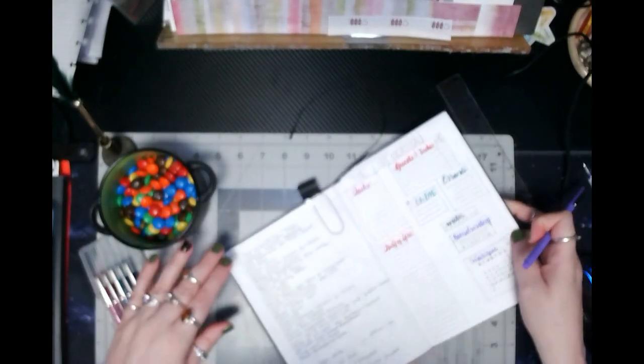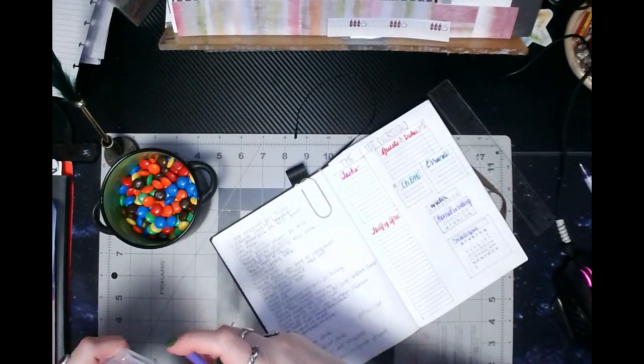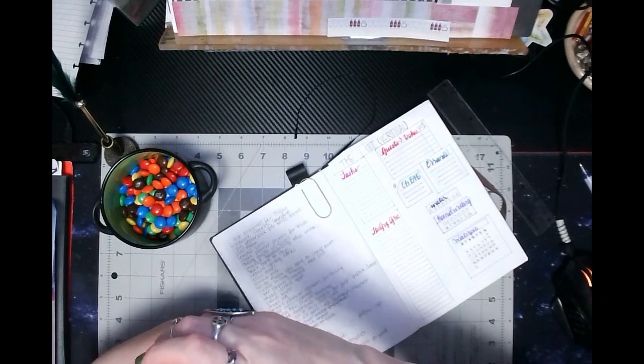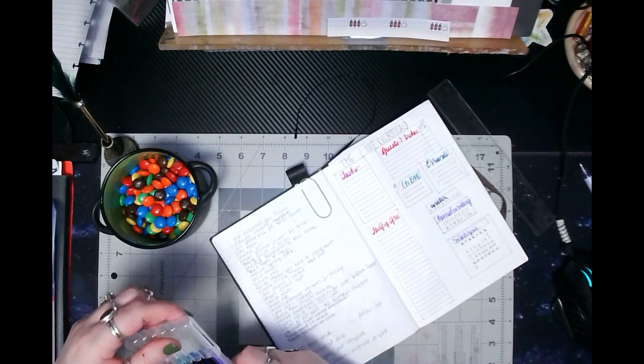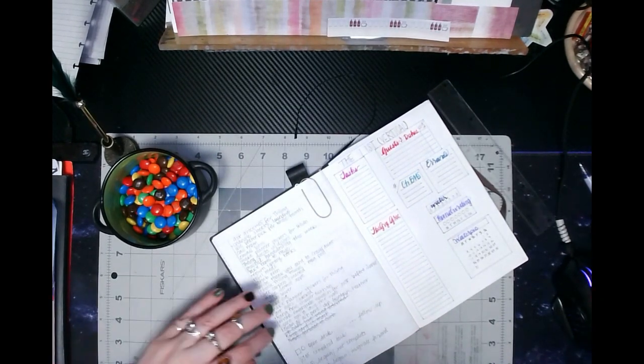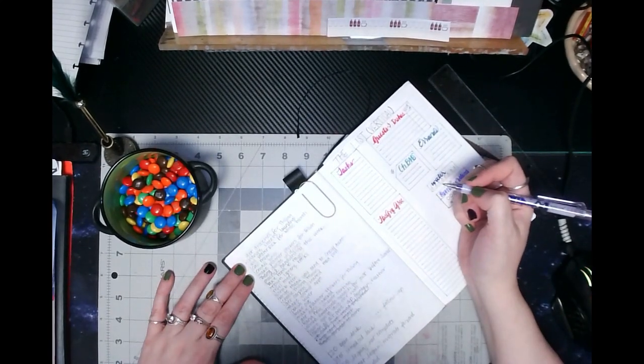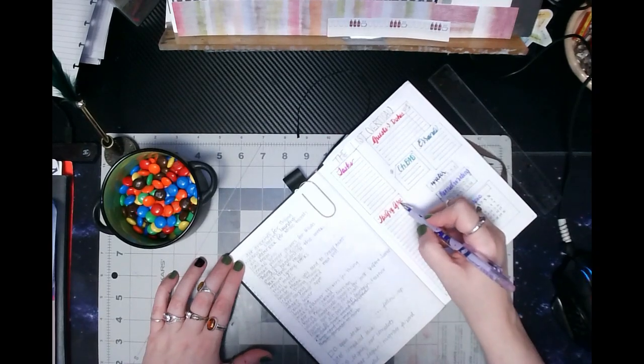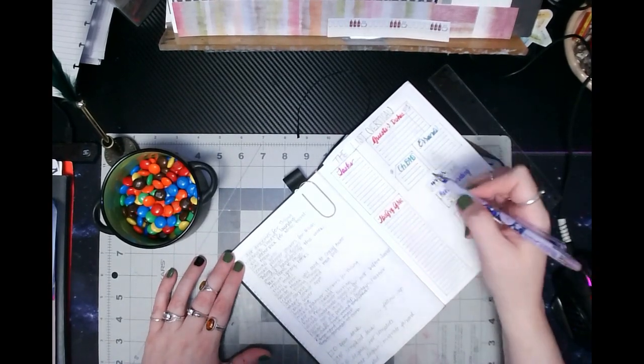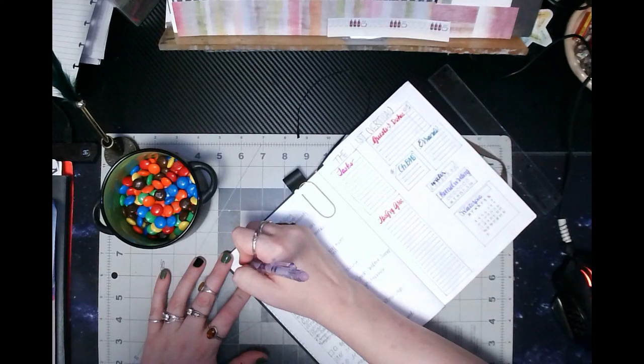So now as I go through here, I can take those tasks that I have on my brain dump and I can put them into the categories. So I can get groceries. So I've given that a header.